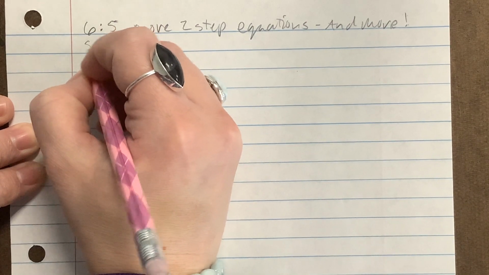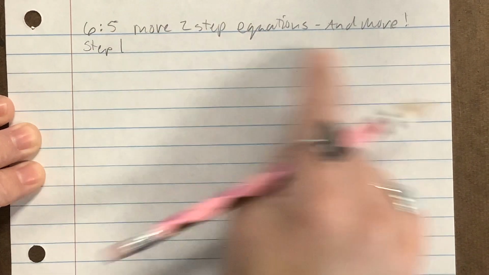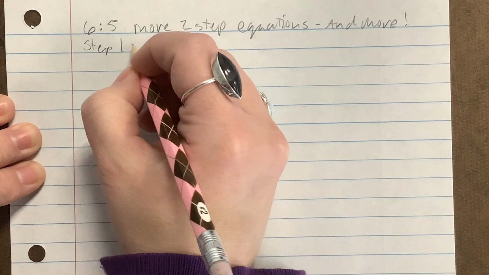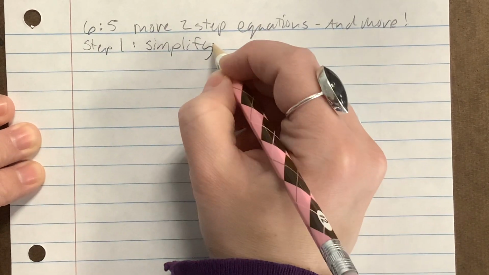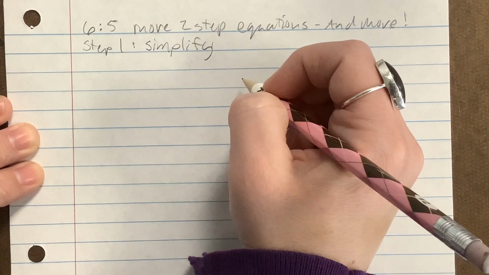Now our step 1, when we have multiple steps, is we want to simplify. So we're going to simplify each side as necessary.